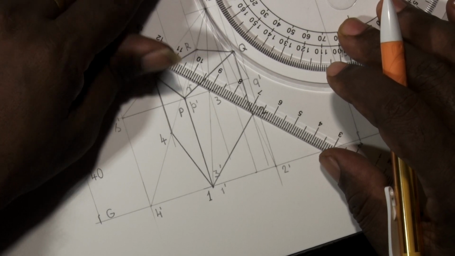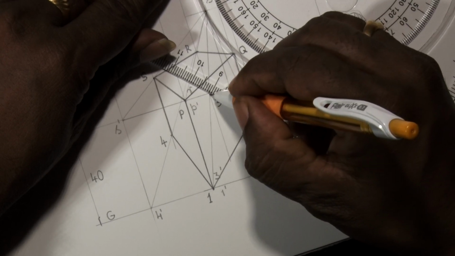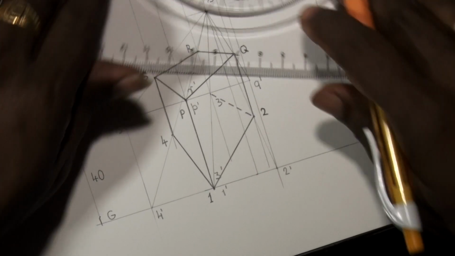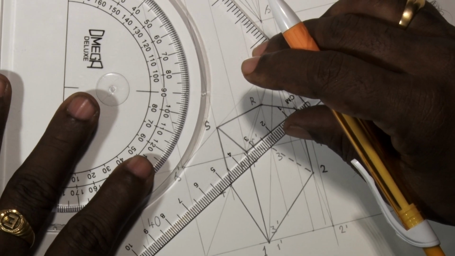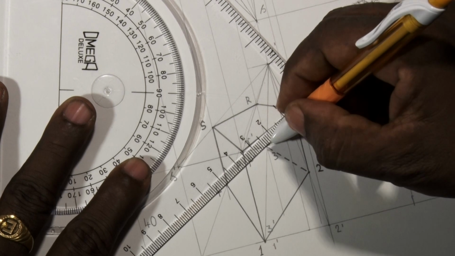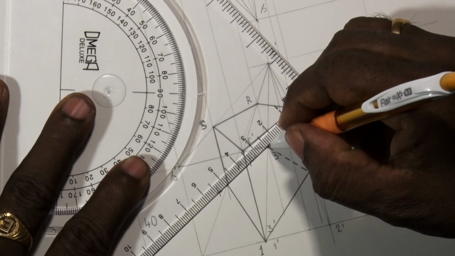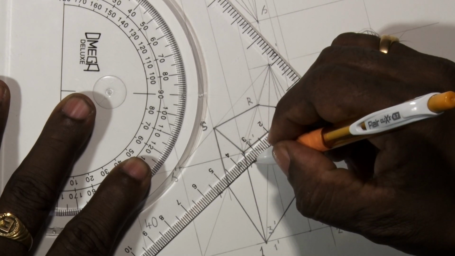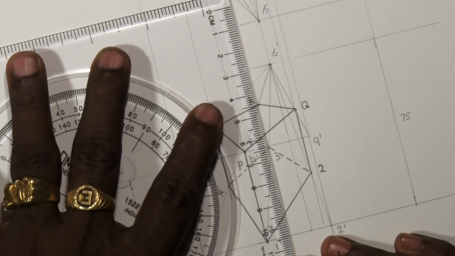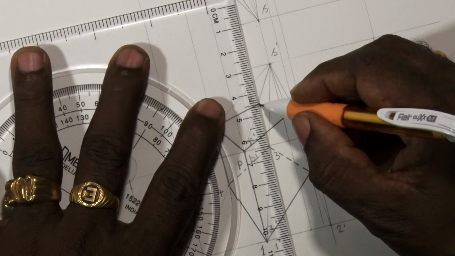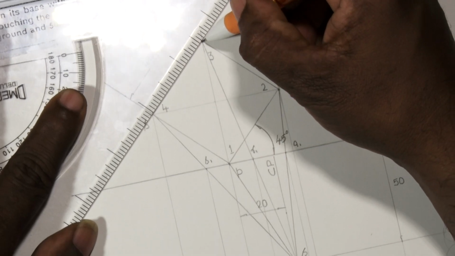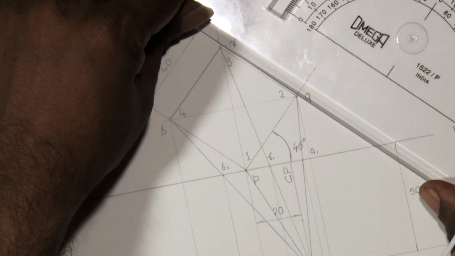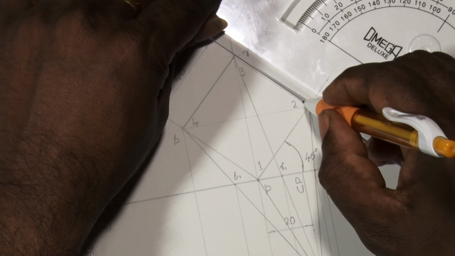whereas points like 2, 3, joining 2, 3 may not be visible, so we make use of a dotted line to join 2 and 3. Similarly, 3 and 4 is not visible, so we join 3, 4 with the help of a dotted line. Again 3R is also not visible, so we join 3R with a dotted line. We have to make this top view dark. This is a dark line in the final answer. Top view PQRS.